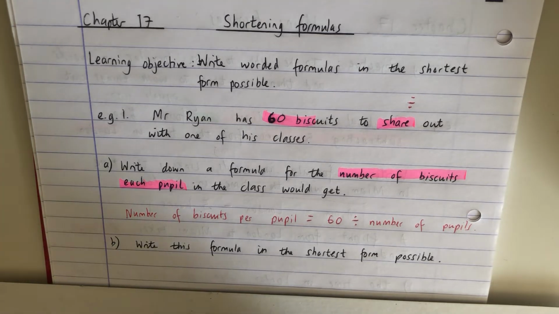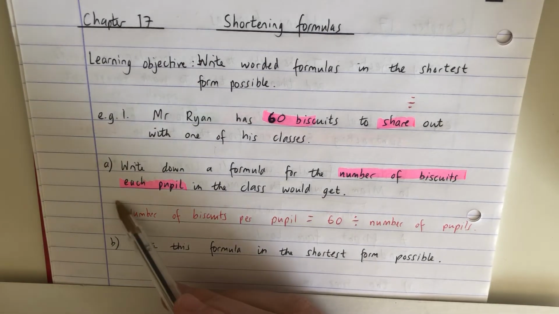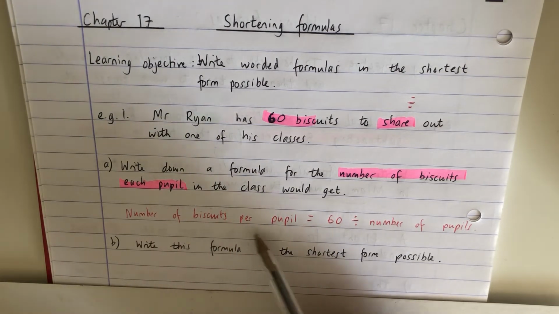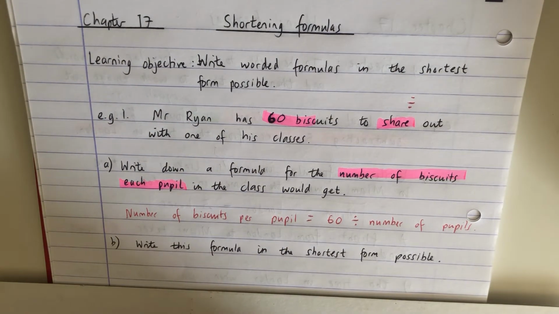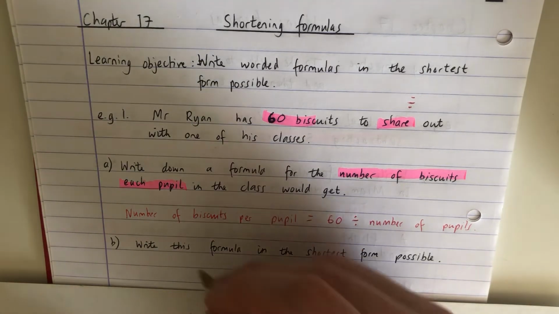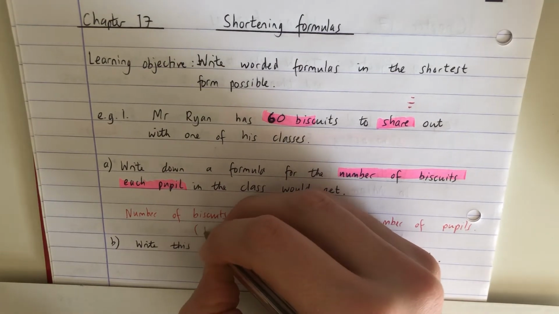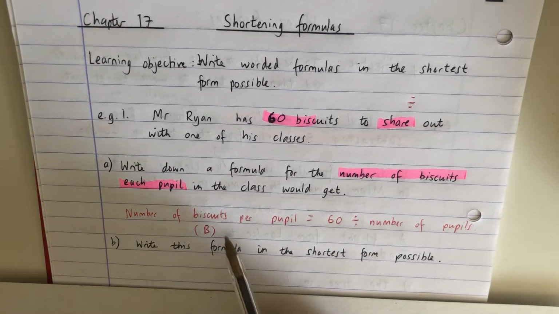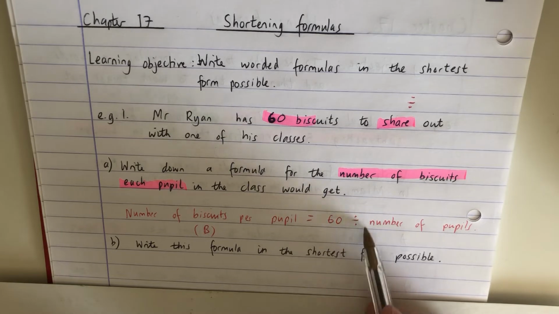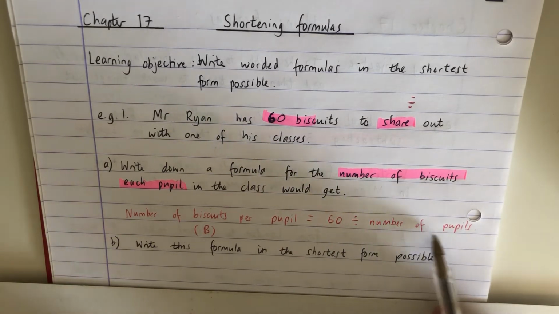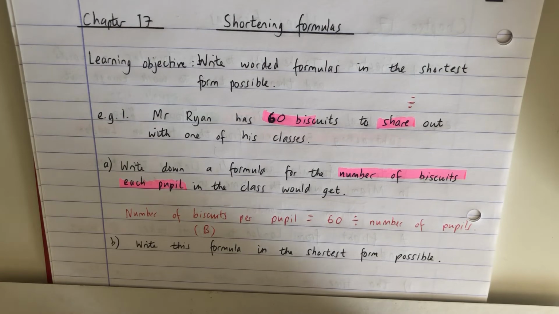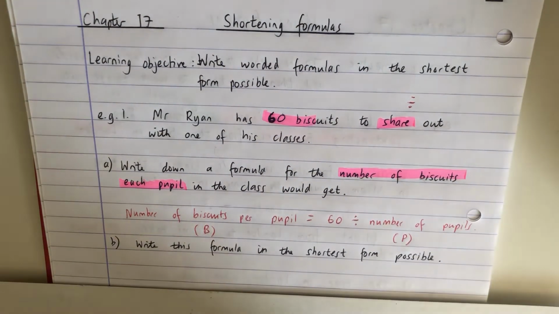Now in maths, in algebra, we can use letters to represent anything. And this entire quantity there, the number of biscuits per pupil, I can just pick a letter and assign that as the number of biscuits per pupil. So let's pick the letter B. Everywhere I see the letter B now is the number of biscuits per pupil. 60 is already a number, so you can't shorten that. Division, might have to do something with that. Number of pupils, should we just go with P for that? P for pupils. So now P stands for number of pupils.